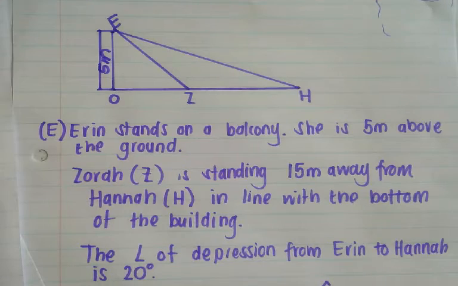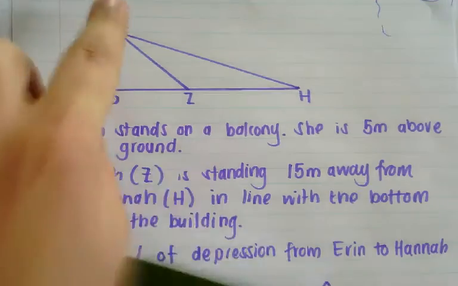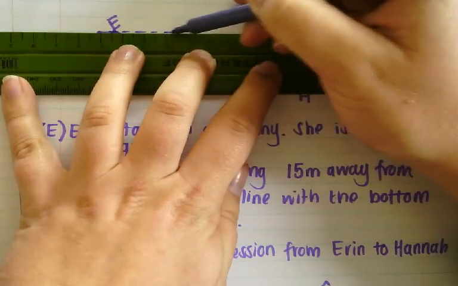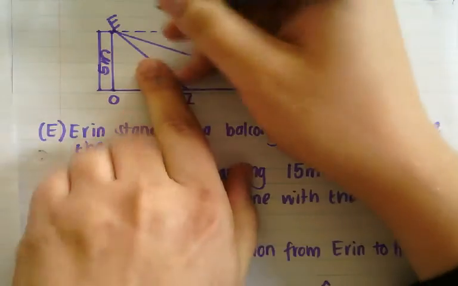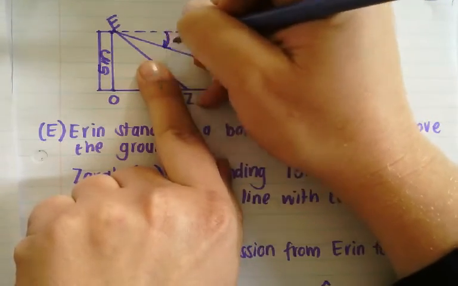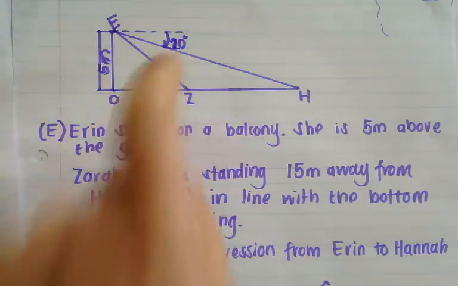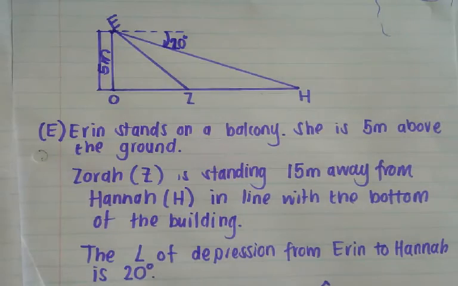So now I'm looking at a depression, right? Which means I'm starting at Erin, and Erin to the line that matches Hannah is 20 degrees. Everyone fine with that? We have put all our information on this picture.